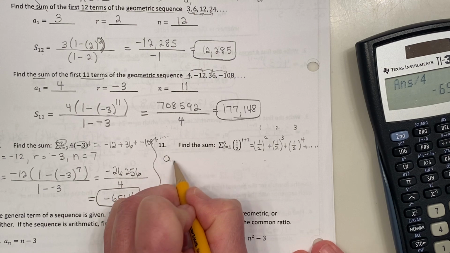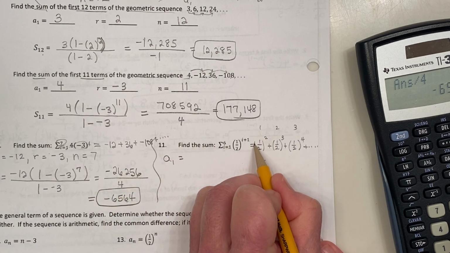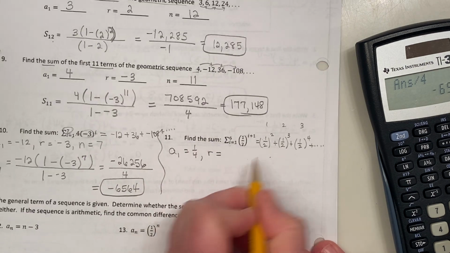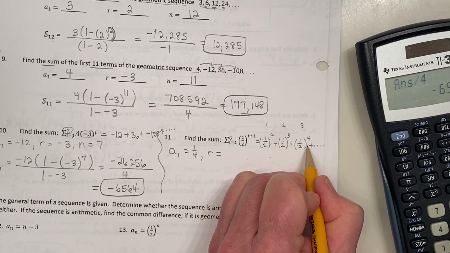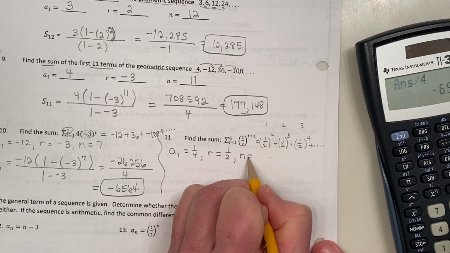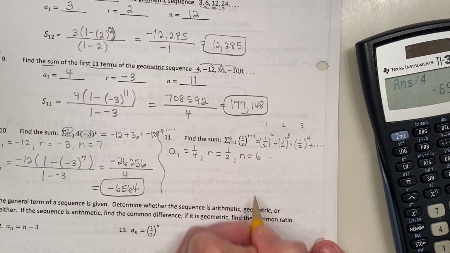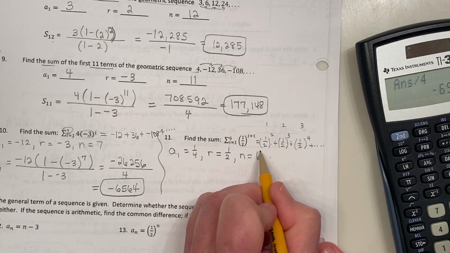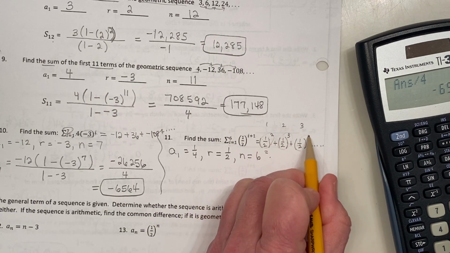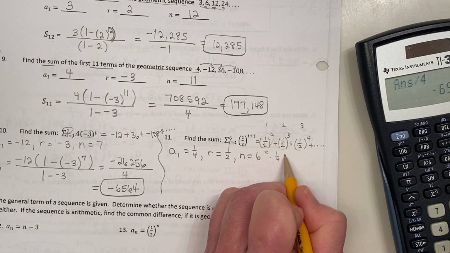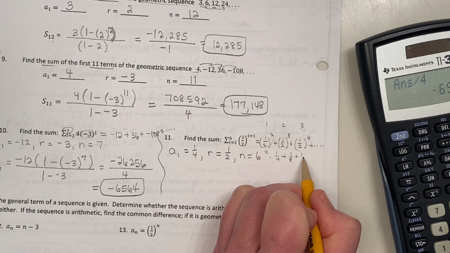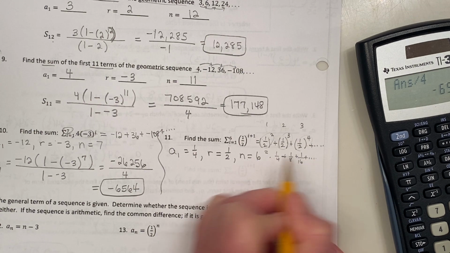Okay, so what's the first term? So we've got to square this fraction, so that becomes 1/4. So our common ratio is, notice that we keep multiplying by another half. That's why the exponent is increasing, so that's a half. And the number of terms that I want to add would be 6. Okay, so let me come back here and work this out. This is going to be 1/4 plus 1/8, since 2 cubed is 8, plus 1/16 plus dot, dot, dot.